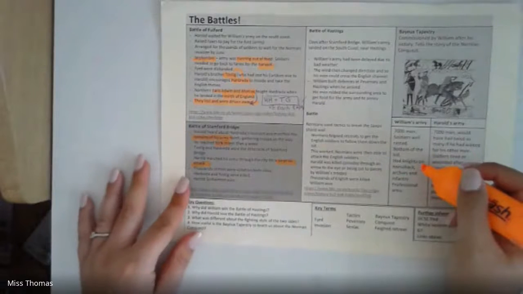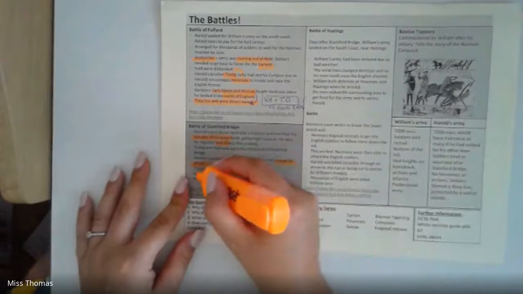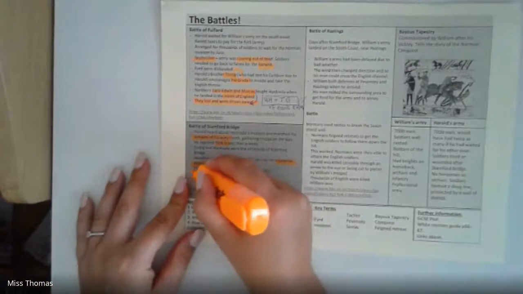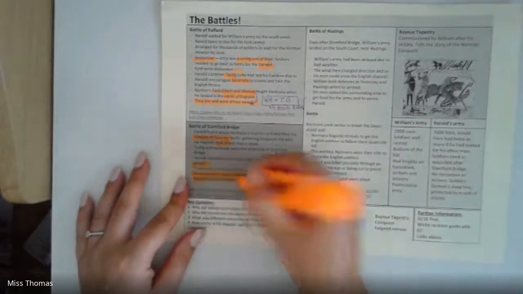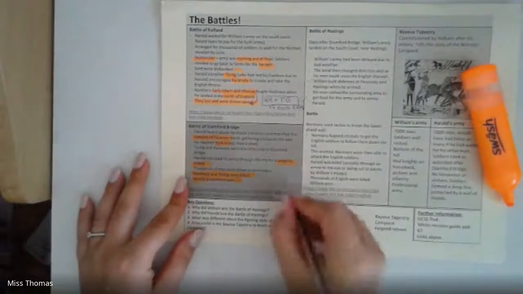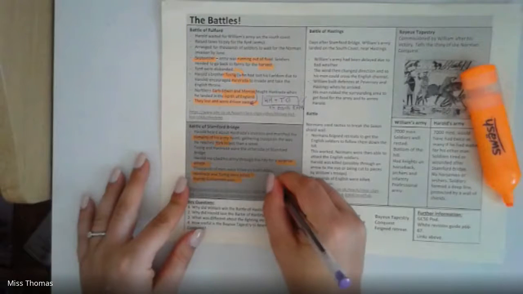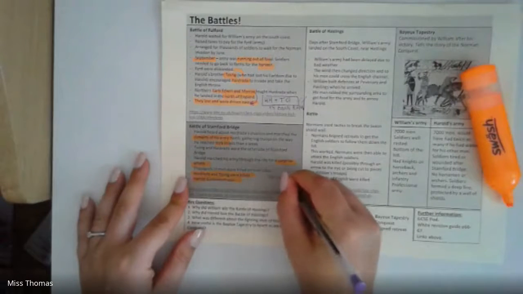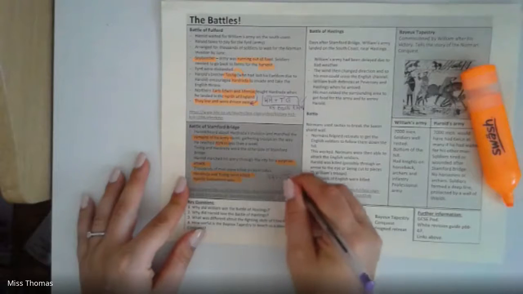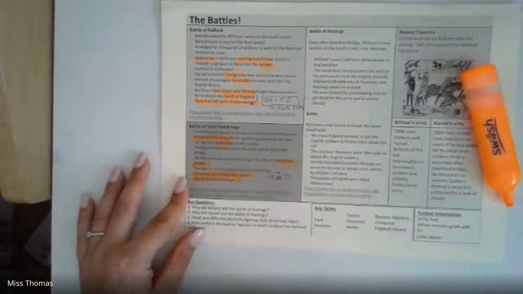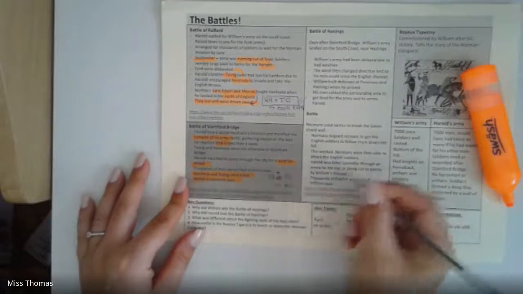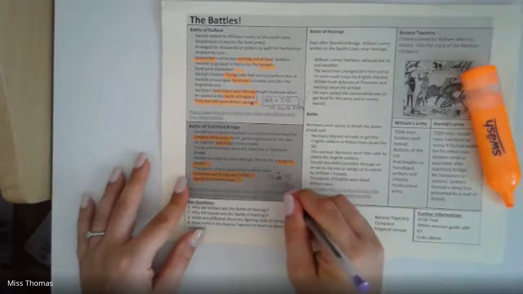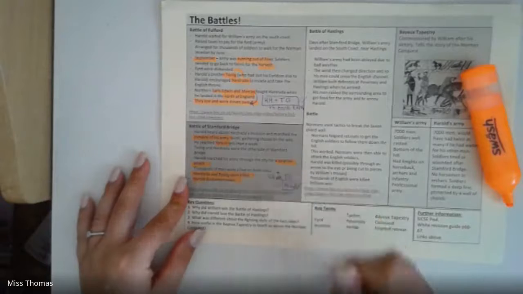Both men lose thousands on each side, and the most important part here is that Tostig and Harold Hardrada are killed and Harold Godwinson wins. So here you've got Harold Hardrada and Tostig Godwinson versus Harold Godwinson. Here it is Harold Godwinson that is victorious.